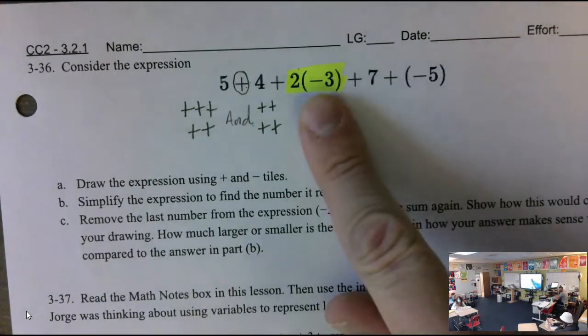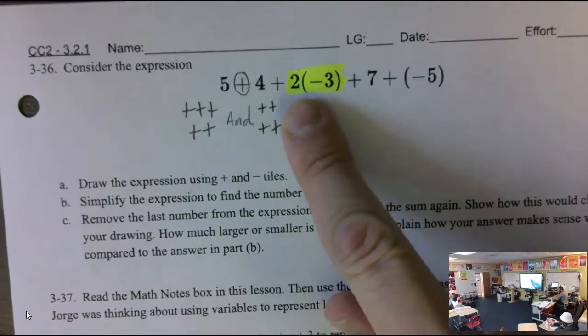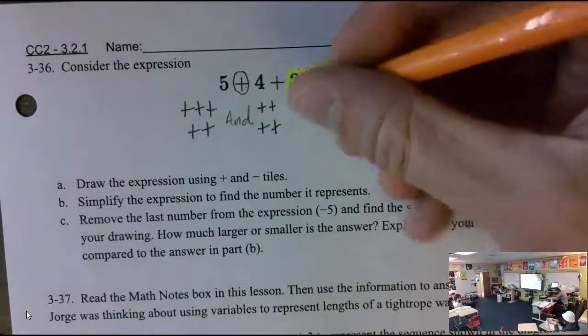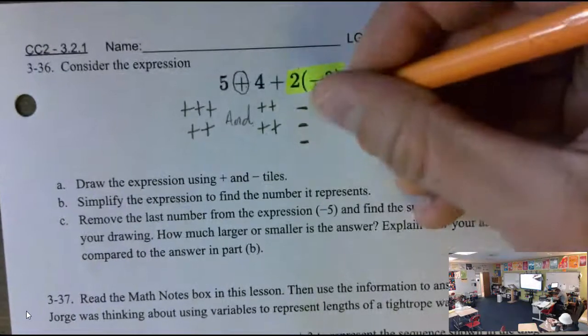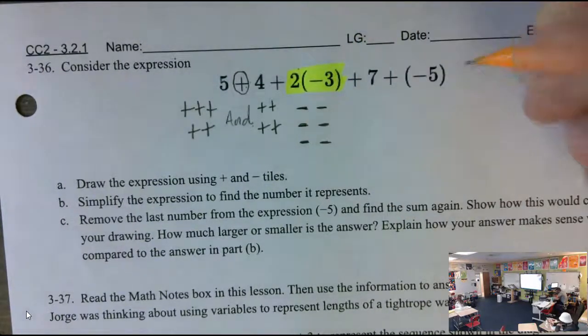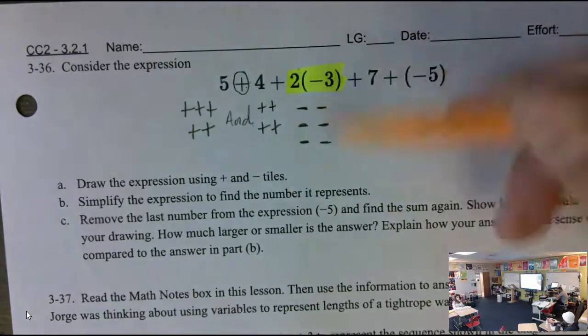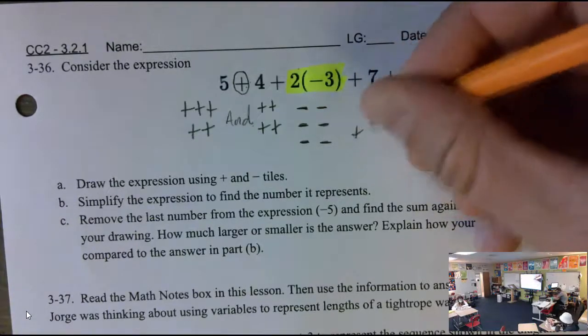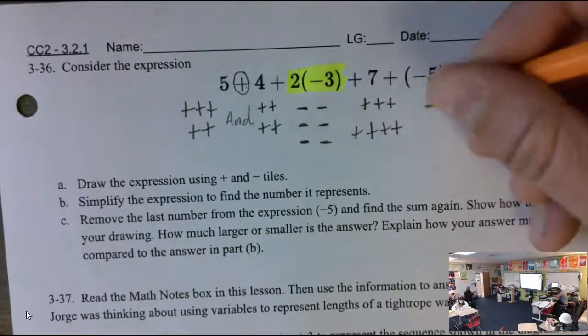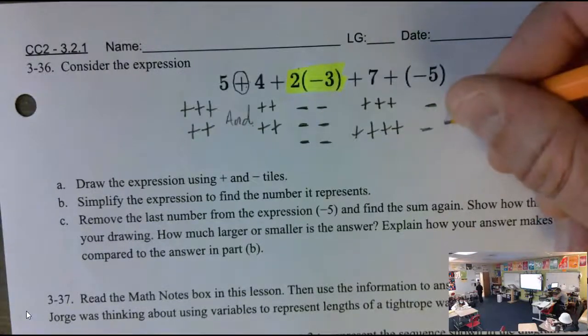Tell me. It's -6. Yeah, it's 2 groups of -3. So how I'm going to draw that is negative, negative, negative. There's one of them. Negative, negative, negative. There's the other group. You're right, though. It is -6. Then we got 7 positives and 5 more negatives.